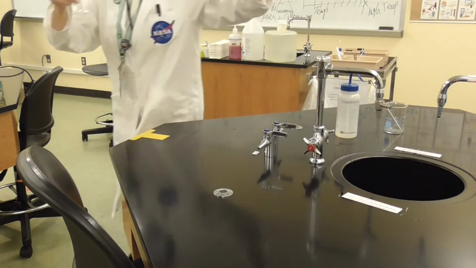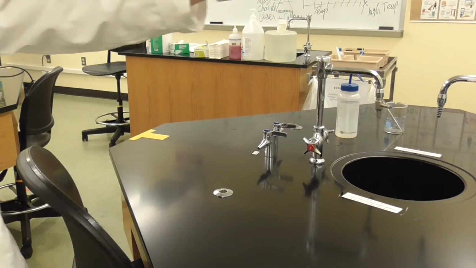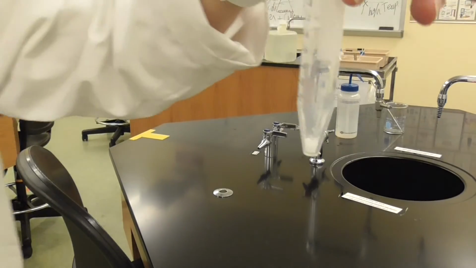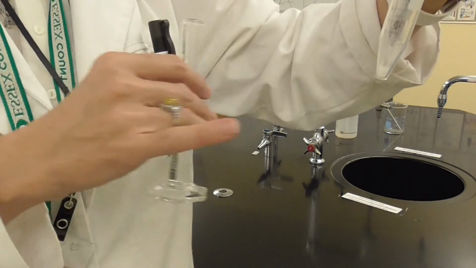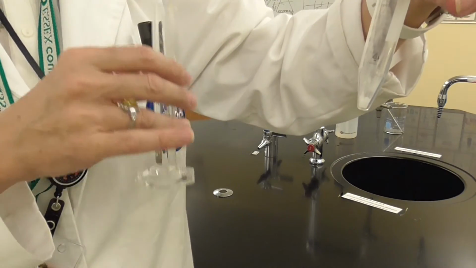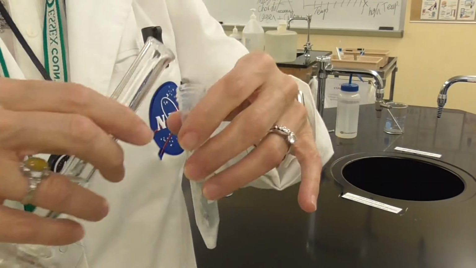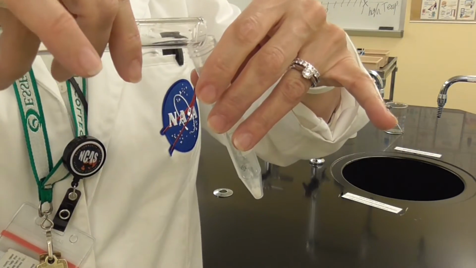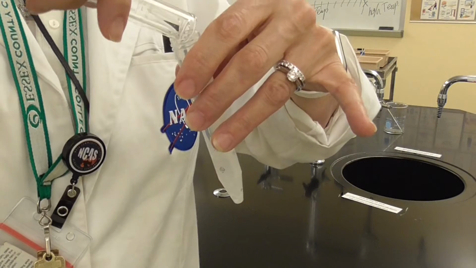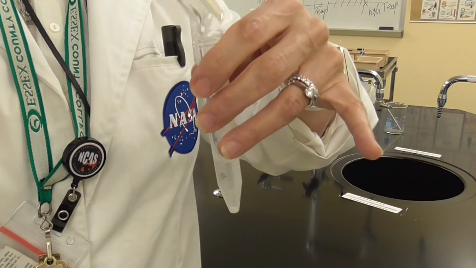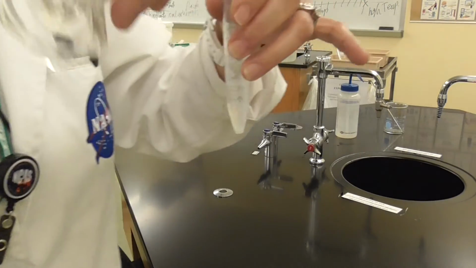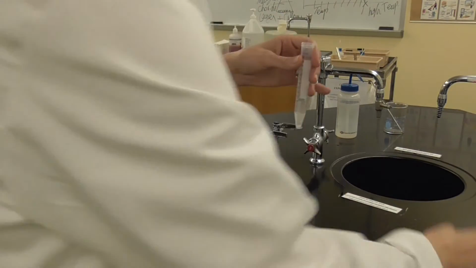Okay. Can I have it? So this is basically what we have. We have 70 milligrams, which is 0.07 gram. We added the 4 milliliters of water. Can I have the cap?